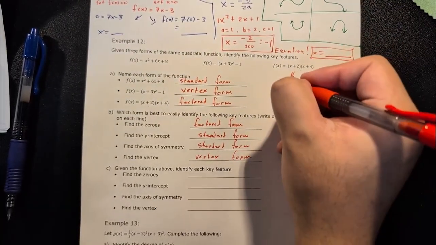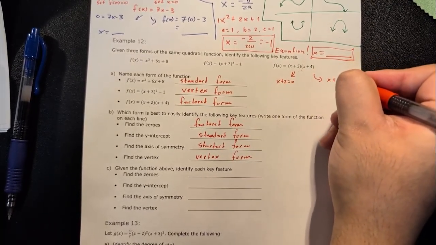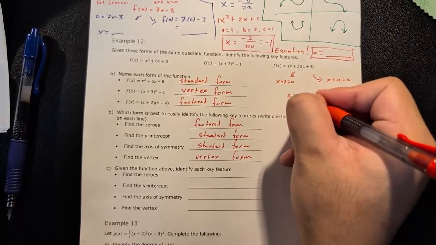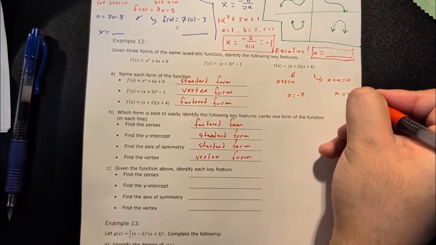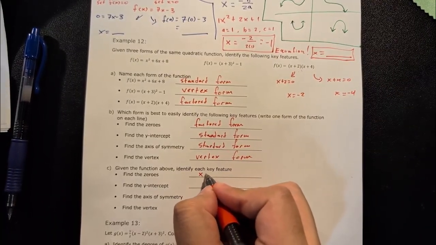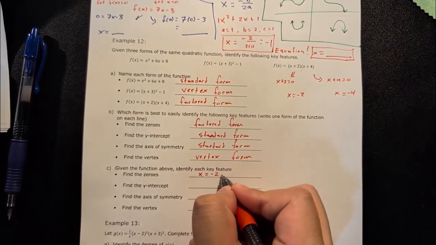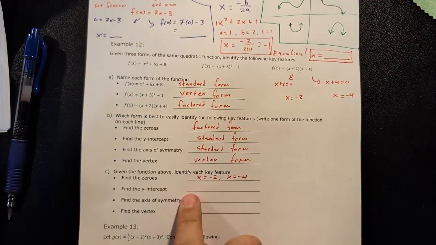So given the function above, find the zeros. To find the zeros, we said factored form, so we're going to look at this one. Set this one equal to 0, x plus 2 equals 0. Set this one equal to 0. We get x equals -2, x equals -4. So we find our zeros are x equals -2 and x equals -4. Find the y-intercept.